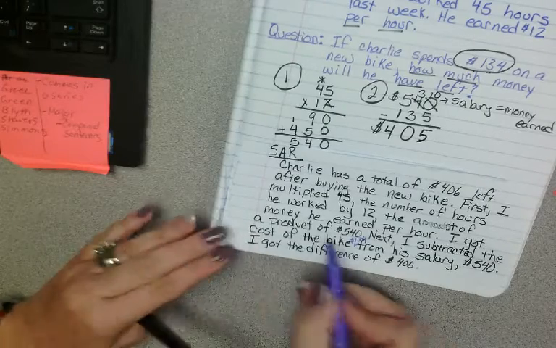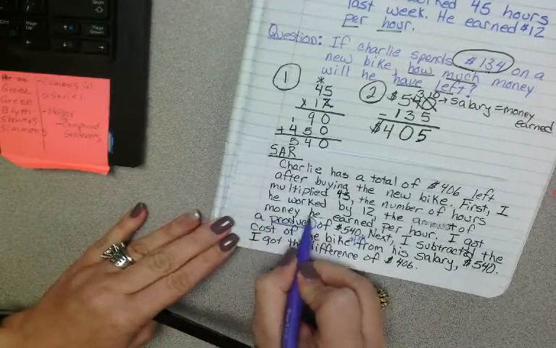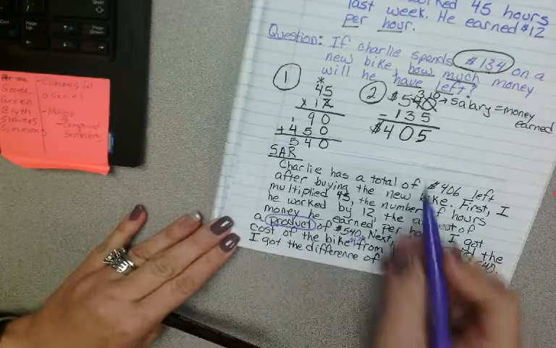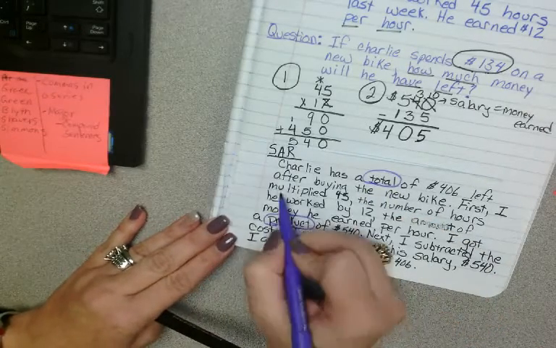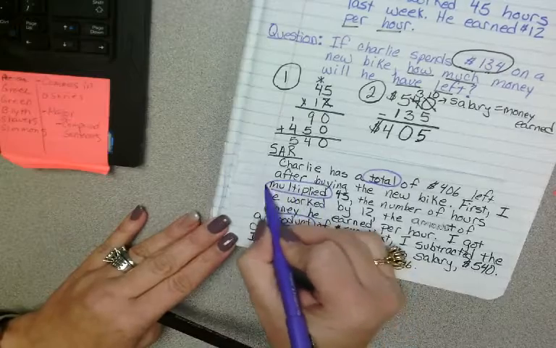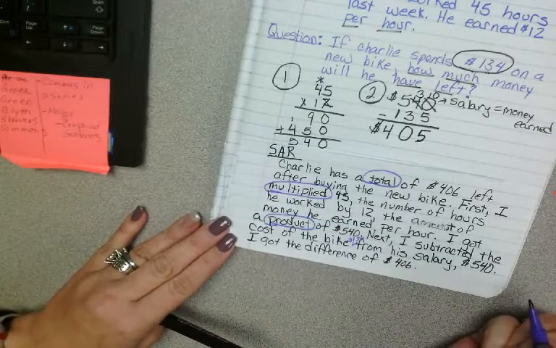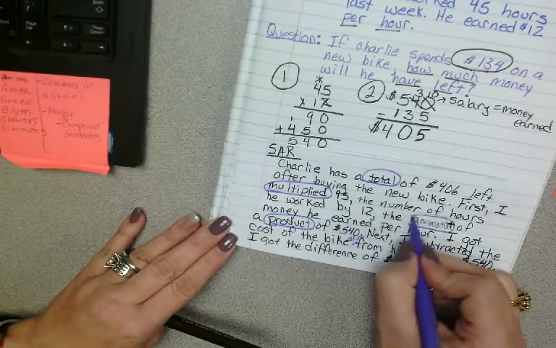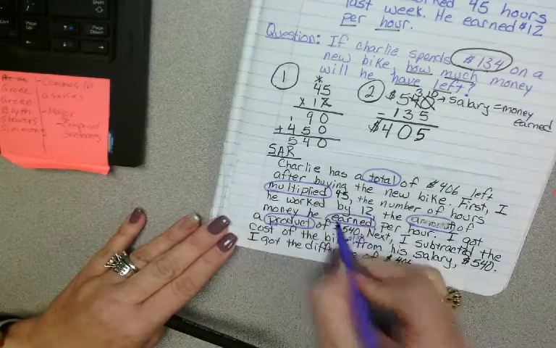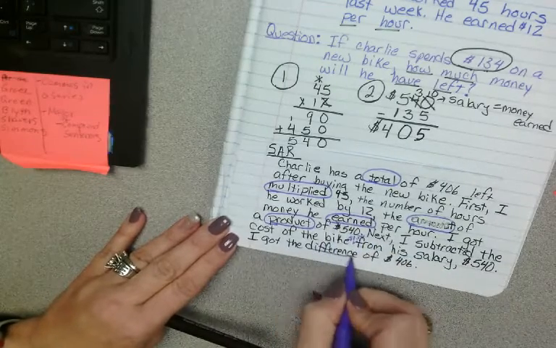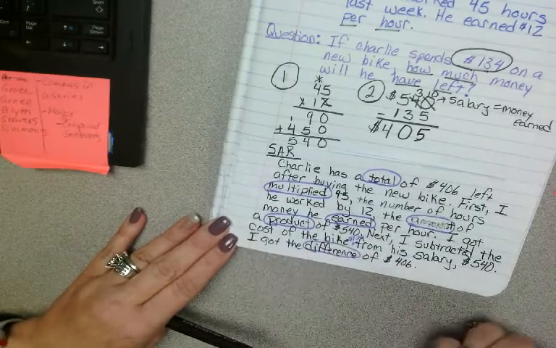Okay, so notice math words. Product, pretty important. Total. I said multiplied. Amount. Earned. And the word difference. Those are all mathematical words.